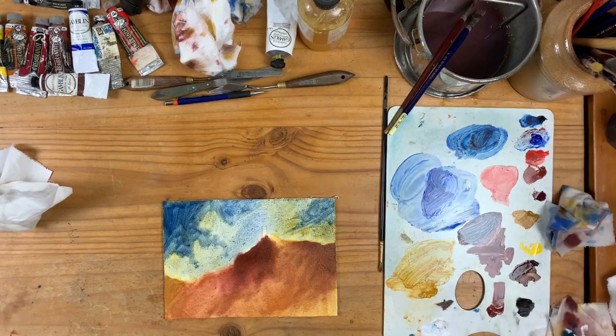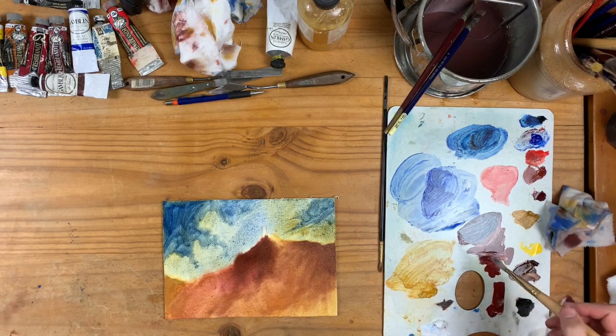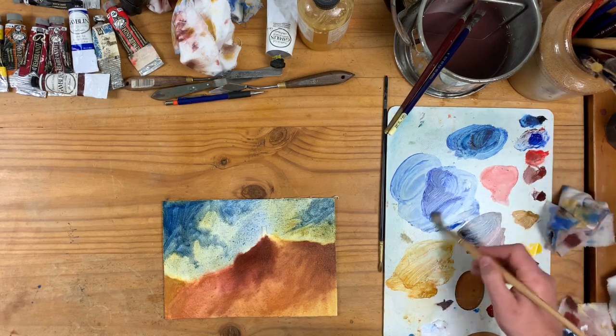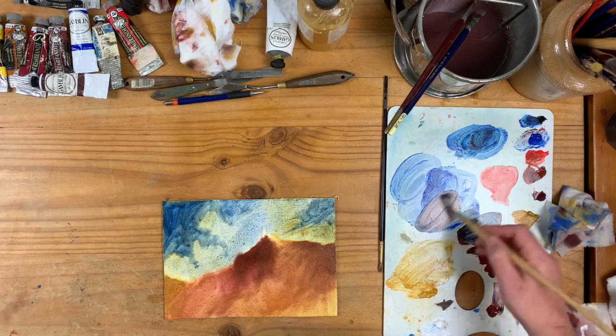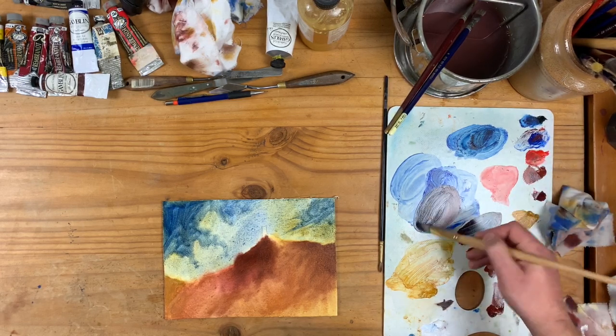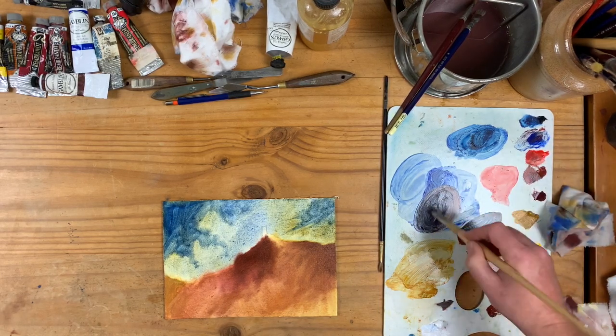Then mix a strong, cool, dark. So starting with cobalt blue, and add into it just a little bit of that light red so that it's like the nice violety colour, but dark.